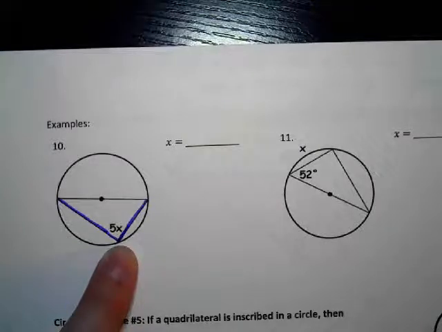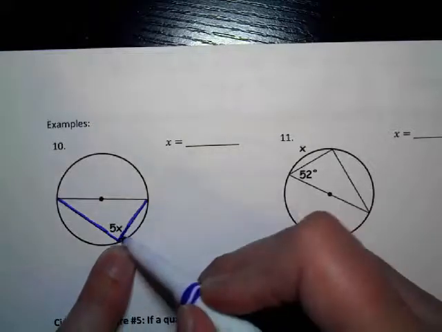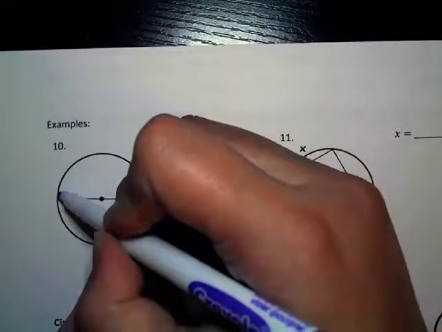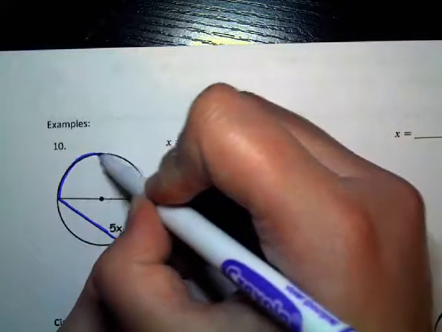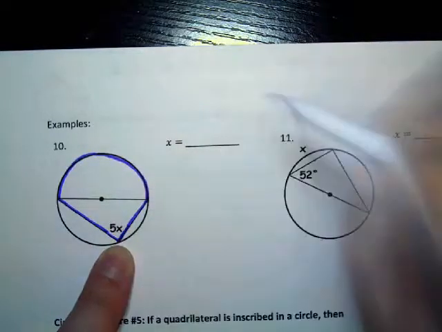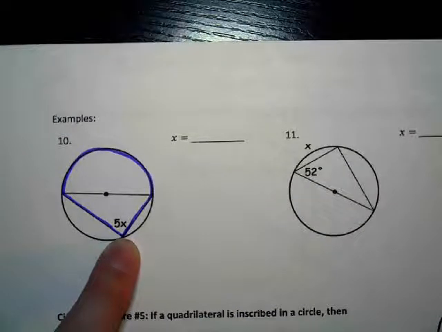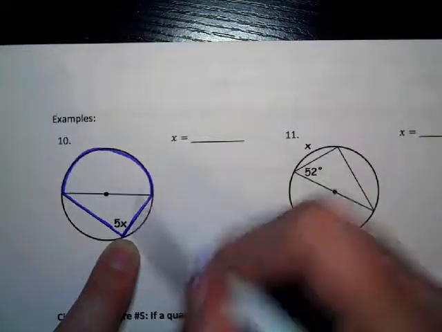And what will happen is once you follow the marker out, you'll be able to see what the arc is that we're referring to. So this angle matches that arc.